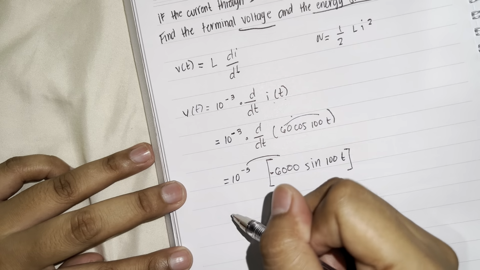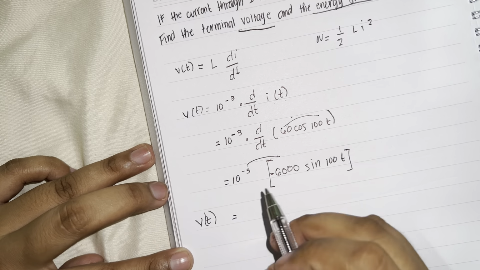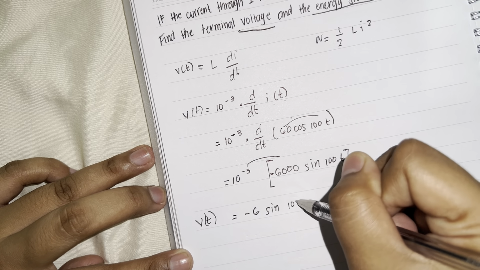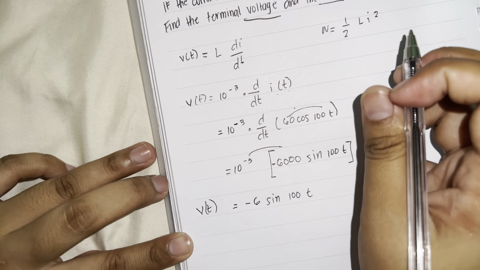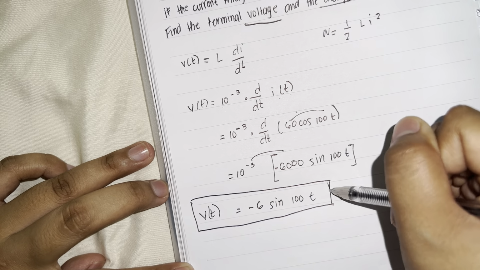We could get v(t) equal to negative 6 sine 100t, and this is our voltage, v(t).